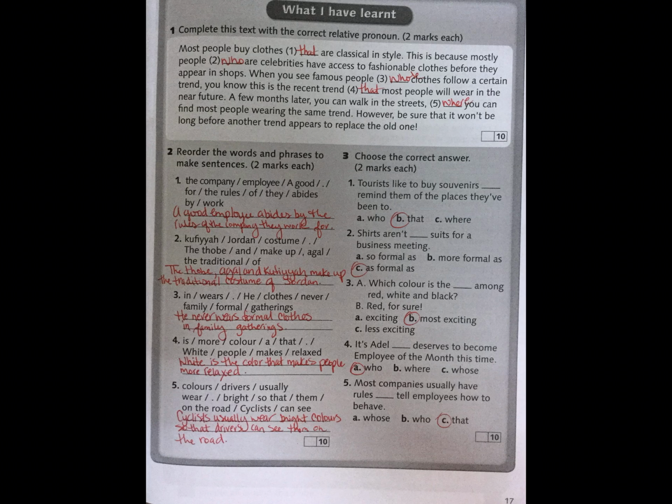Number 3, he never wears formal clothes in family gatherings, which means هو لا يلبس لباس رسمي في تجمعات العائلة. Number 4, white is the color that makes people more relaxed. لون الأبيض يجعل الناس يعني يجعلهم براحة يعطيهم هيك الراحة.